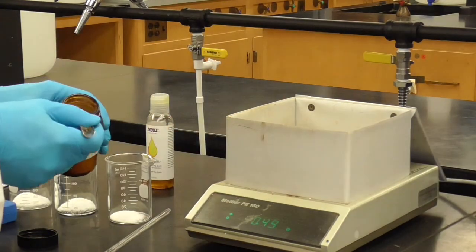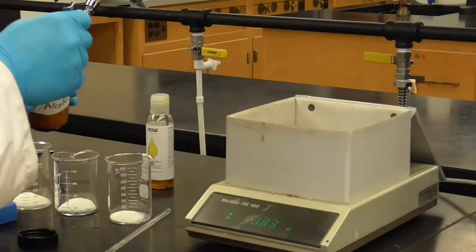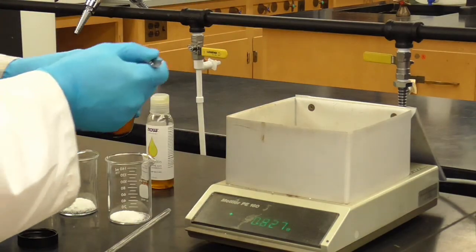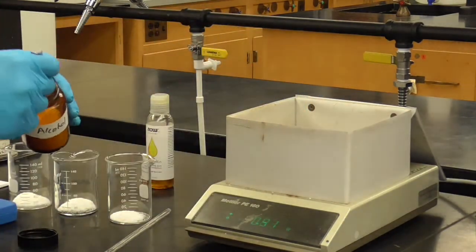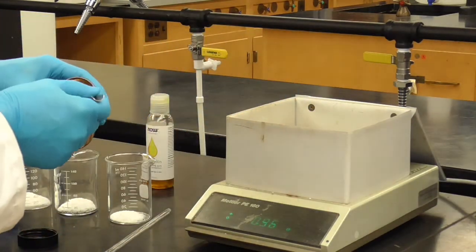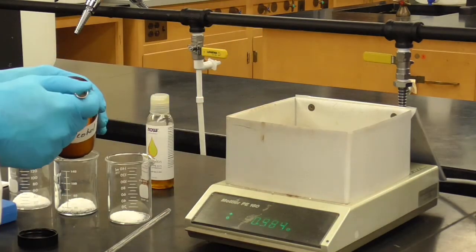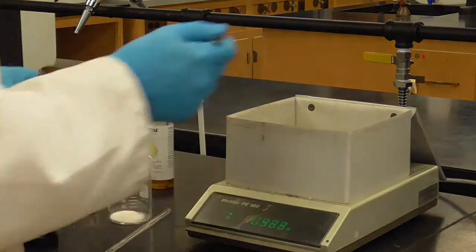This is kind of a flaky sort of solid, again not very dense. Visually it looks like there's a lot, but there's a lot of air mixed in with those crystals. It's very low density material.